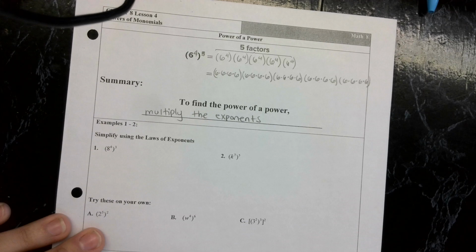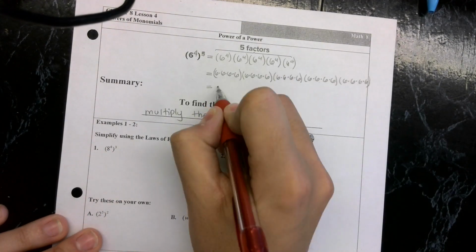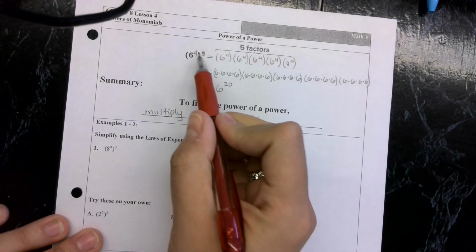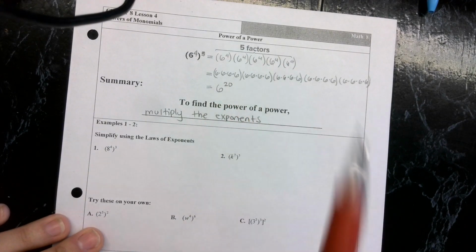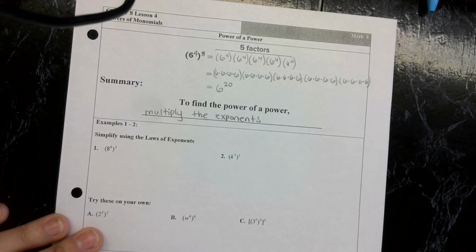No, that's okay. You can go straight to 6 to the 20th power because 4 times 5 is 20, or if you wanted to, you could expand it out. You don't have to. It's a lot of extra writing, but we're just doing it so you can see where the rule is coming from.